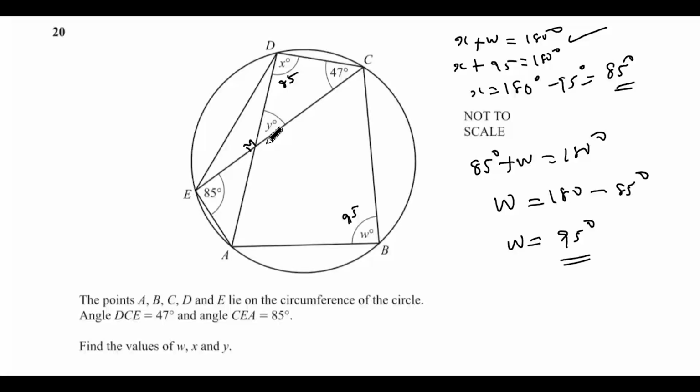That is the easiest thing you could do. These three angles add up to 180 degrees, so Y equals 180 degrees minus 47 degrees minus 85 degrees. If you do this, you should get Y equals 48 degrees. So this is how you approach a question like this.